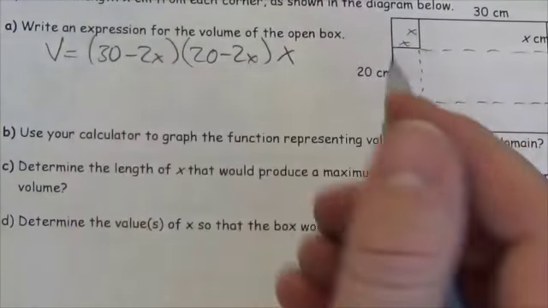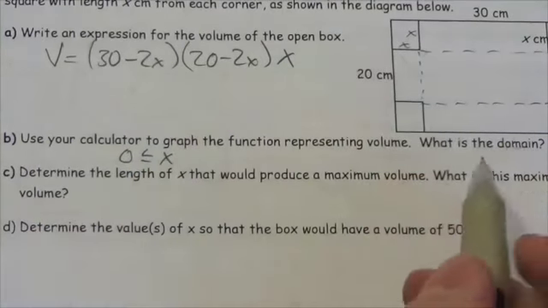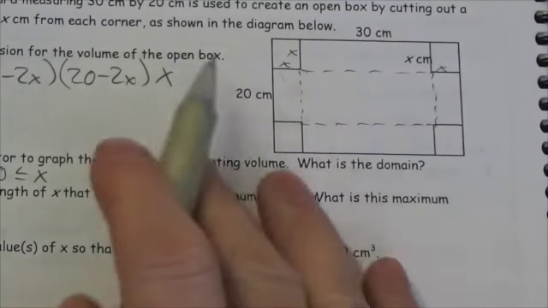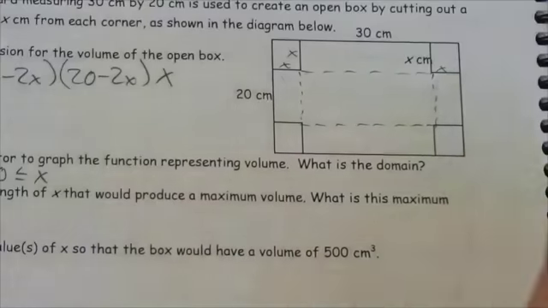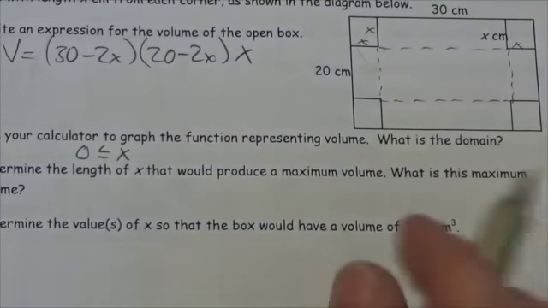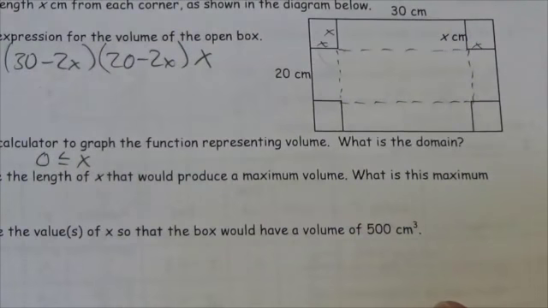So x here, I think it should be clear that x really has to be greater than or equal to 0. If x is equal to 0, the size of the squares I'm cutting out is nothing. Basically, it's just a flat sheet of paper. Which is fine. Hey, if that's what you want to call a box, knock yourself out. But it probably should be bigger than 0 here. But what's the maximum x can be?